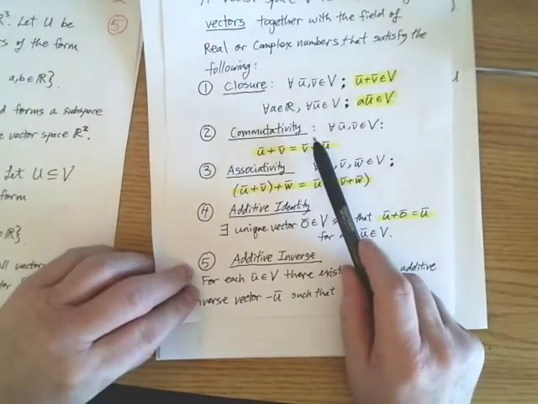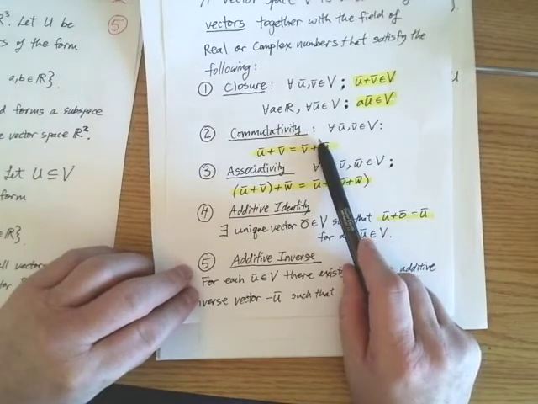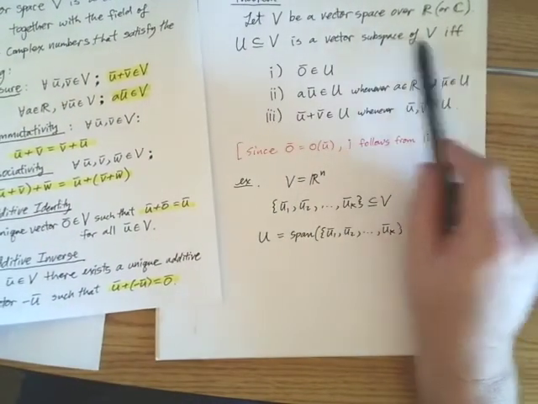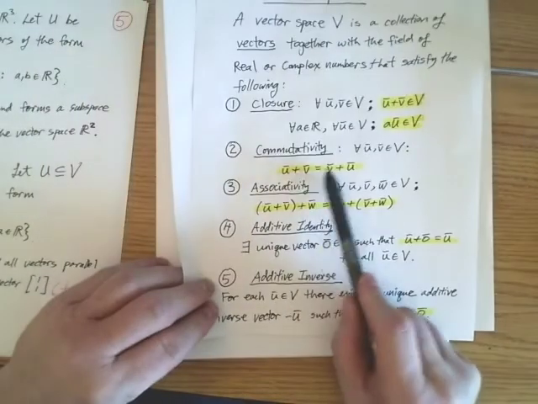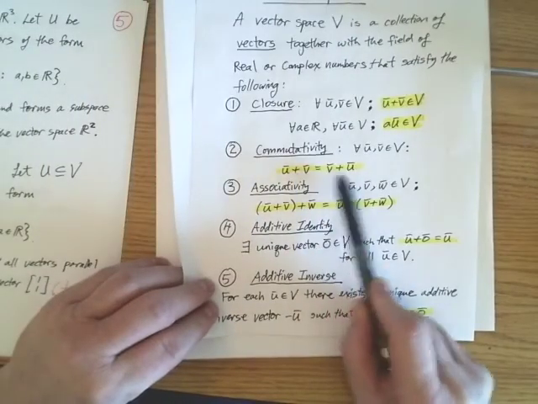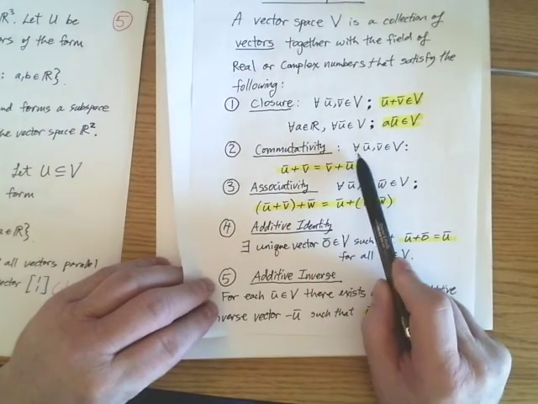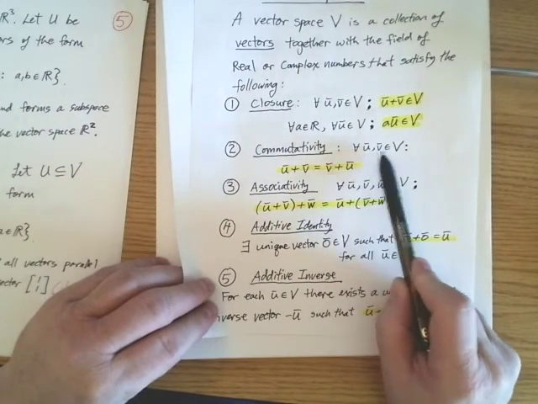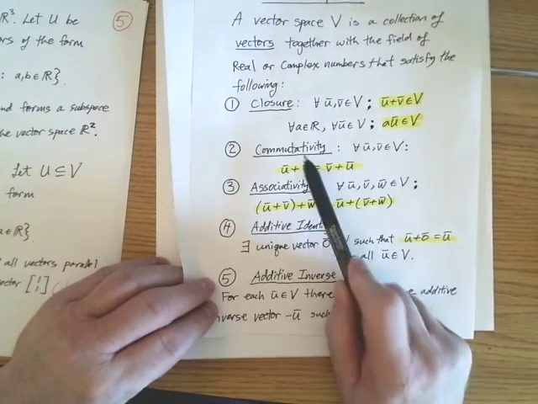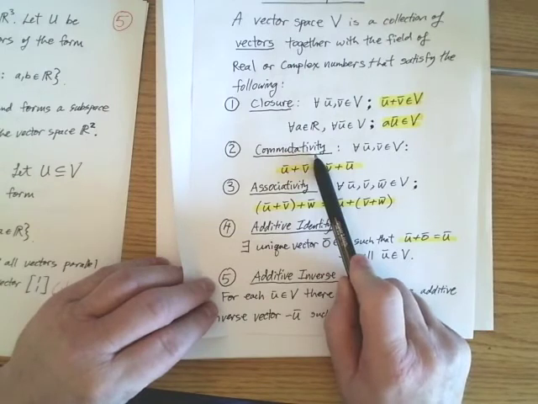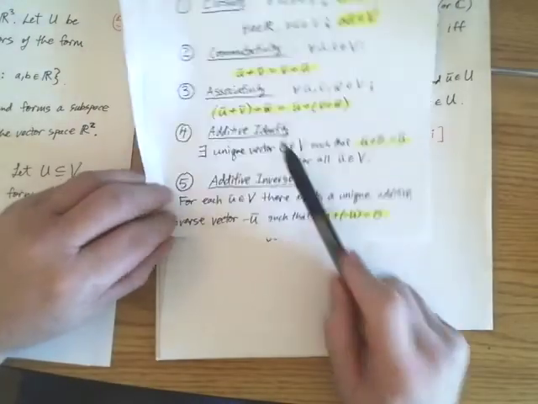Commutativity is already inherited from the vector space V. U has the property that the sum of any 2 vectors, it doesn't matter what order you add them, you get the same vector. It's commutativity because this already holds for all vectors u and v in the original vector space. So this is inherited. Associativity is inherited as well.